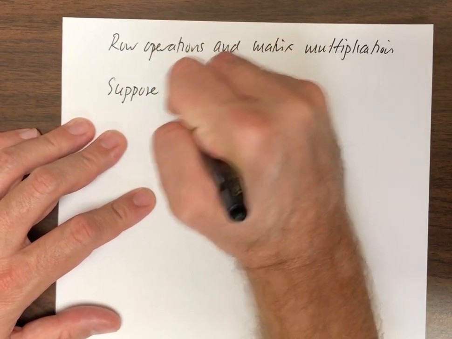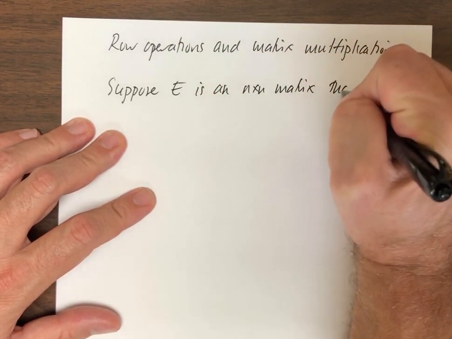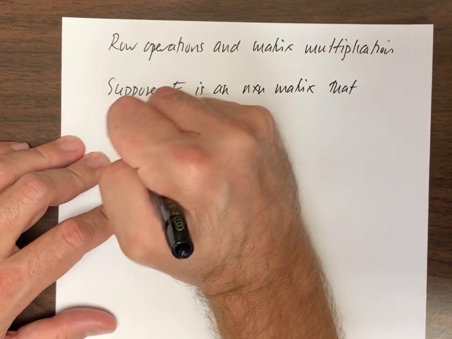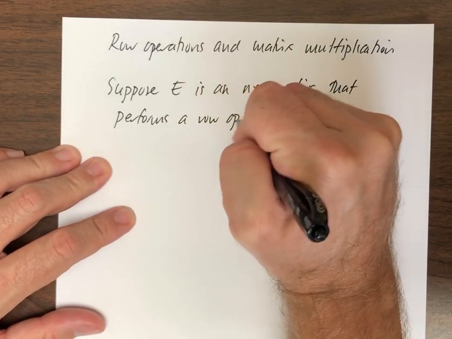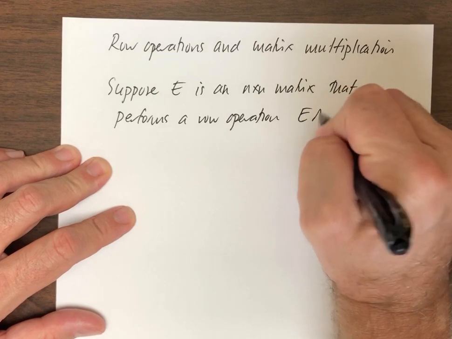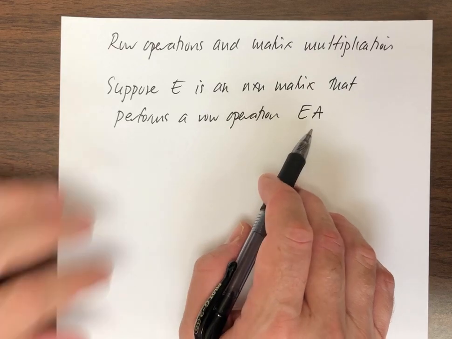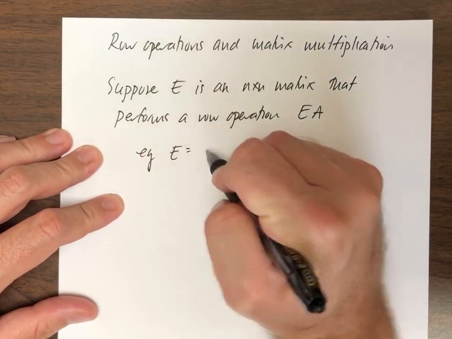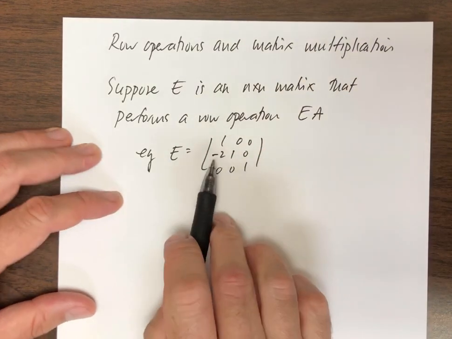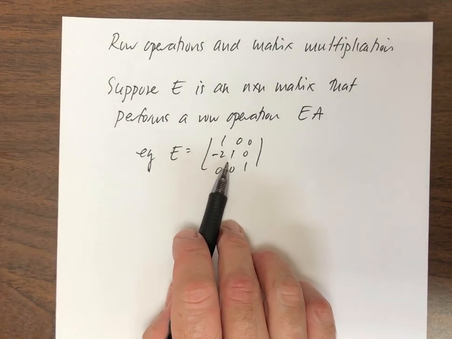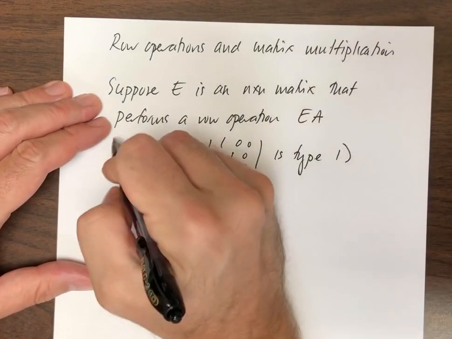So suppose E is an n by n matrix that represents or performs a row operation. This is something we talked about last time: I can write E times A, and the matrix multiplying A does that row operation. Just for example, E could be something like this, with a -2 in it. This is the thing that replaces row 2 with -2 times row 1 plus row 2. This is type 1.